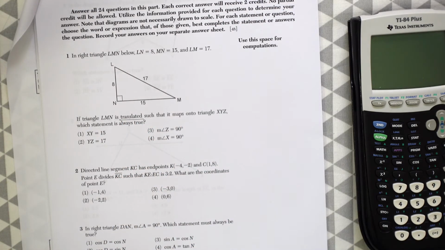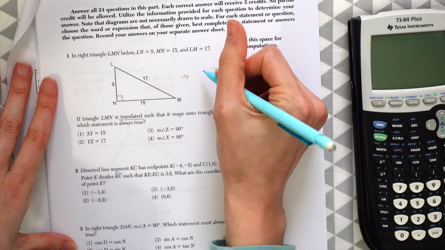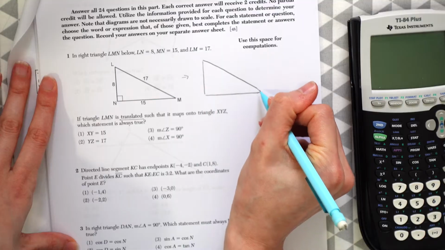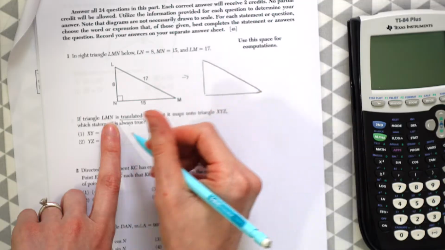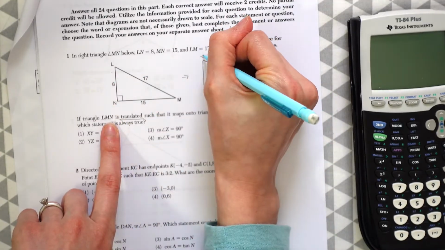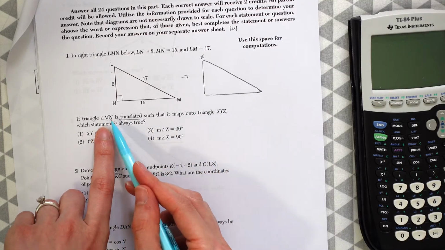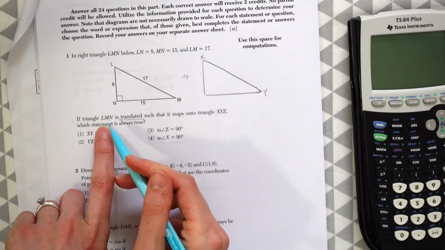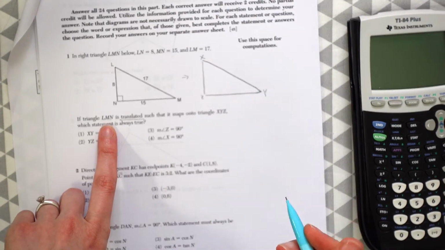When we translate a shape, we're just moving it from one point to another. So let's draw out what XYZ might look like. Let's say we translated the shape over 2 units to the right. Each point is going to correspond to another. L is going to become X, M is going to become Y, so M is over here, which means Y is going to be over here. N is going to become Z, so N will be the last point over here, Z.